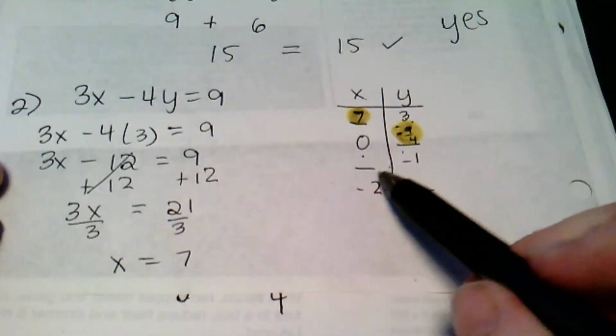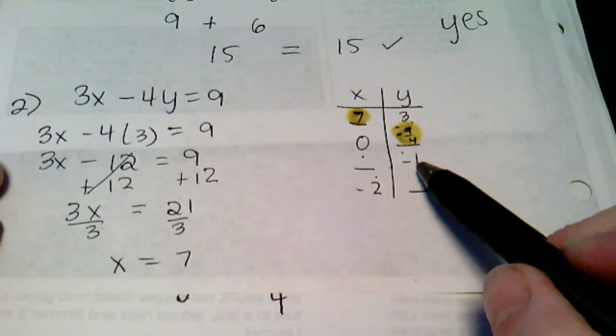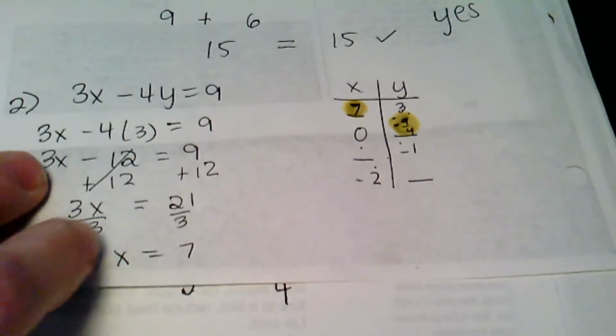Alright, for our third equation, they give us -1 for our y value, and we need to find our x value.